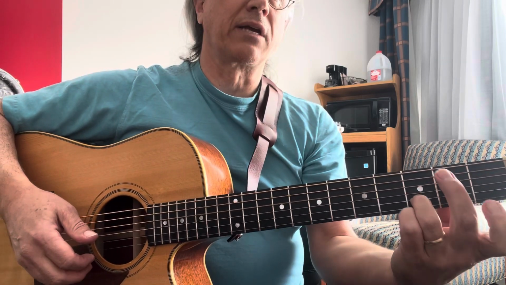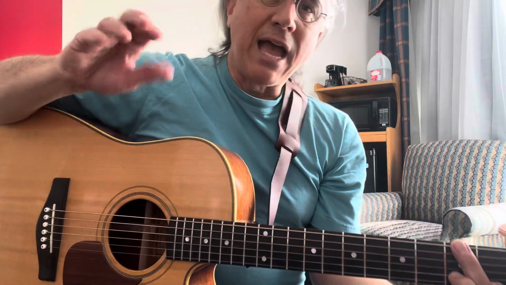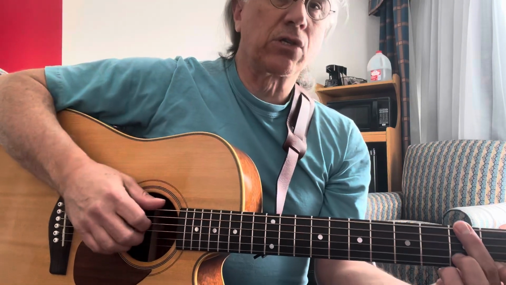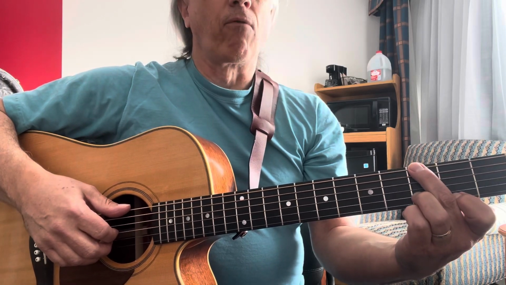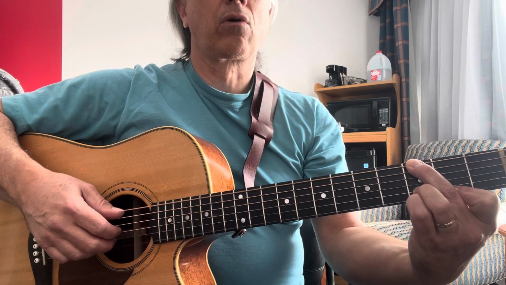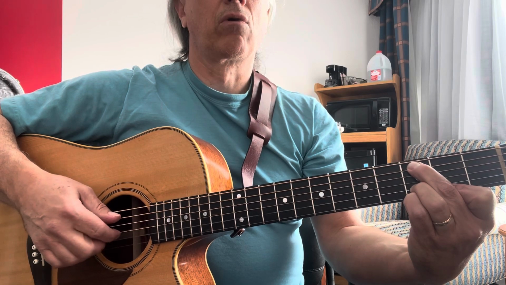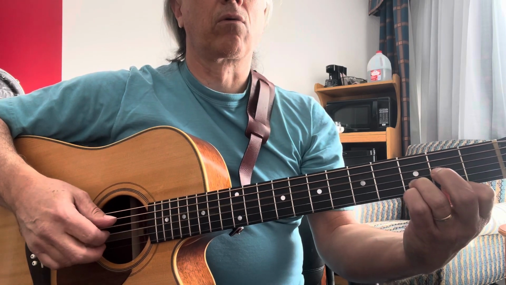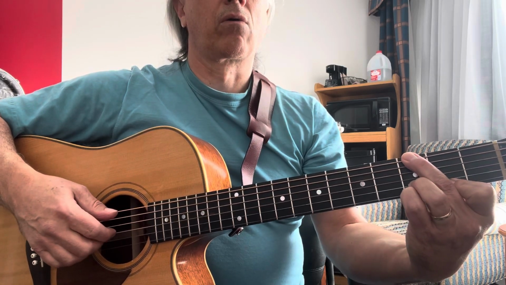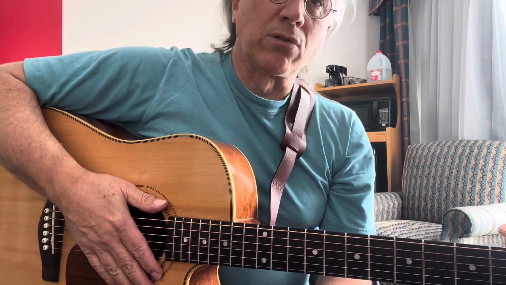I'm fingering it a little strange, just so that I can get back and forth between what I need to do. So that's the A sections of the tune. It's an AABA song, so verse, verse, bridge, verse. And I'll play it through one more time for you in its entirety, 8 bars. There you go. So that's 3/4 of the tune right there.